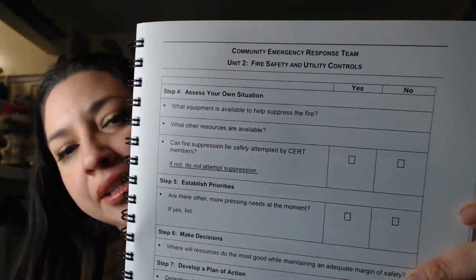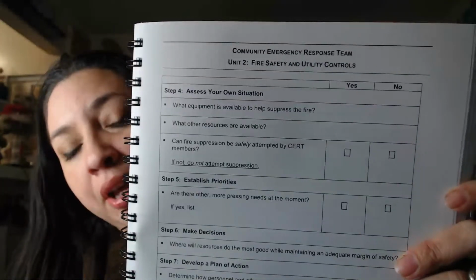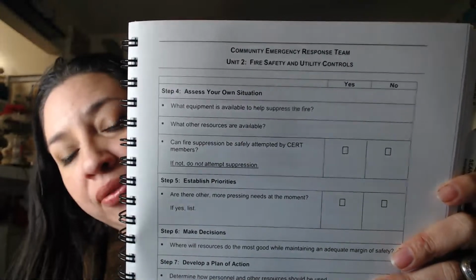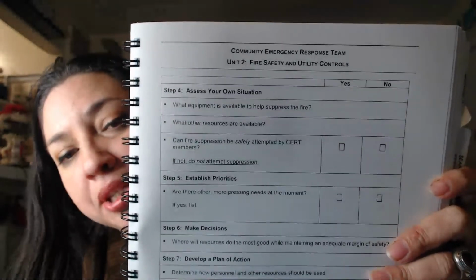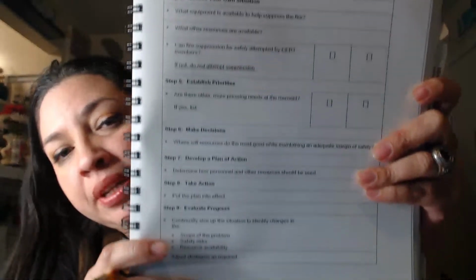Step 4, assess your situation. What equipment is available to help suppress the fire? What other resources are available? Can fire suppression be safely attempted by CERT members? If not, do not attempt suppression.